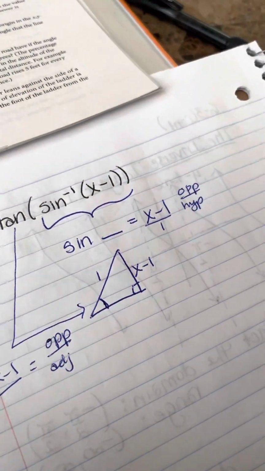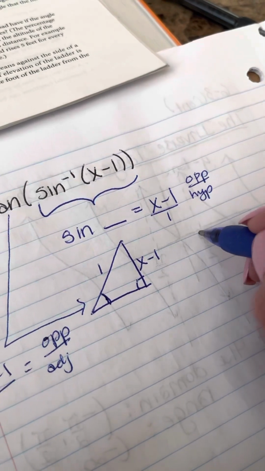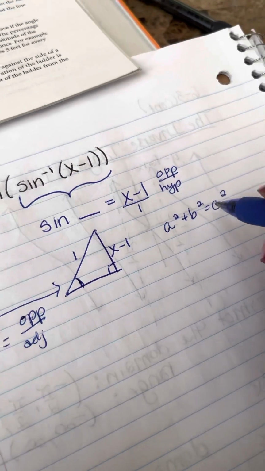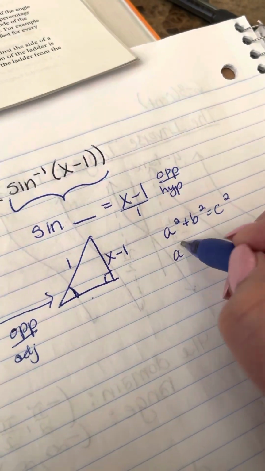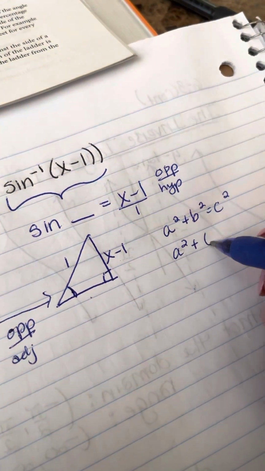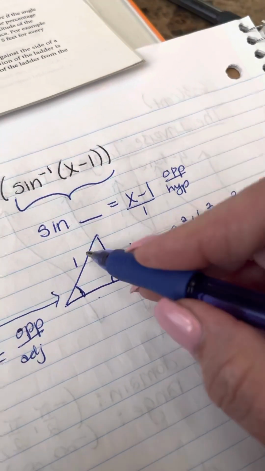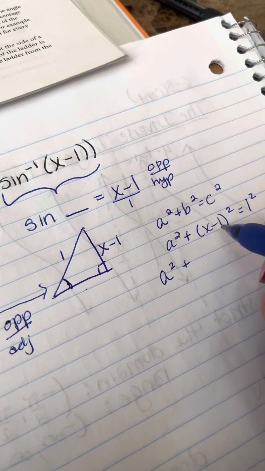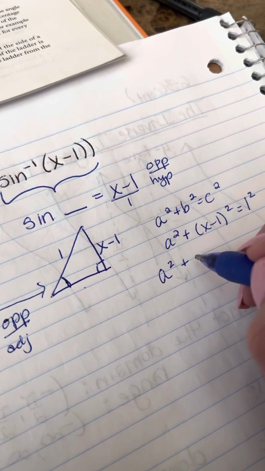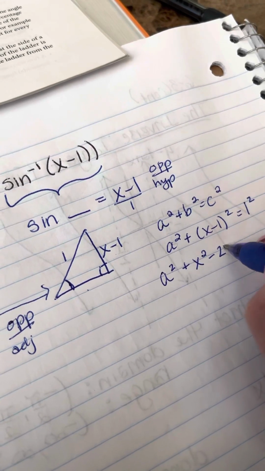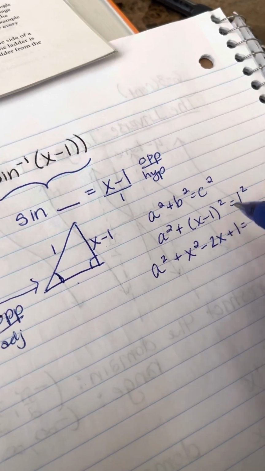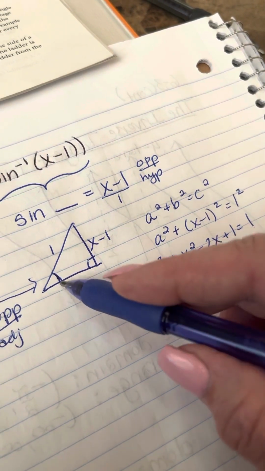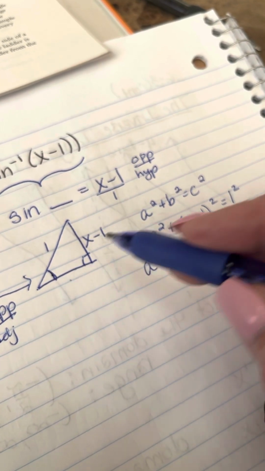We don't know the adjacent side, but just like every other time, we can find it by doing the Pythagorean theorem. A squared plus b squared equals c squared. We're going to square the x minus 1. Remember, that means x minus 1 times x minus 1. You might have to stop the video here to see how I got that by writing it all out and foiling it. And then we're going to solve for a, because they want this in terms of a. That's what we're solving for.